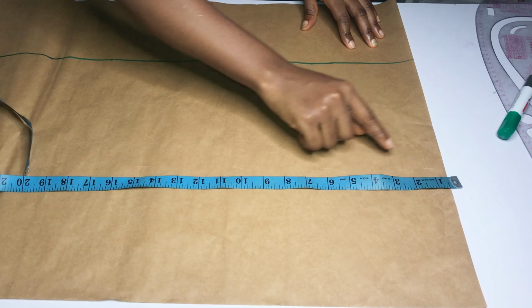So I'll go in by 1.5 inches on my waist area and I'll come down by 6.5 inches just like this, and I'll use my ruler to connect in a C form. If you don't have a ruler, you can use your free hand to do it. I'll just connect it like this. So this is how to create your pocket.